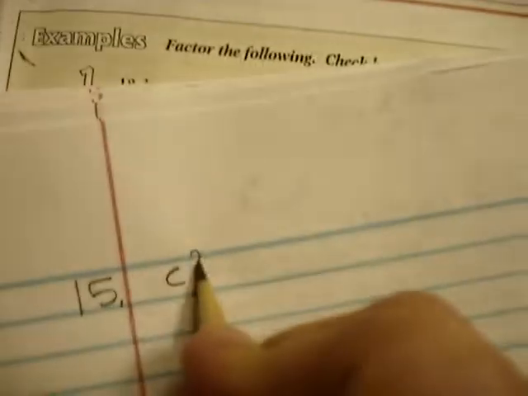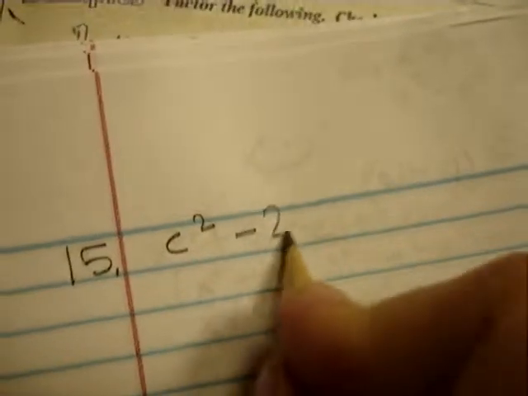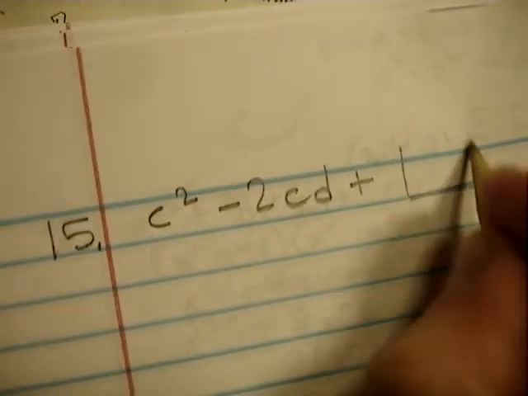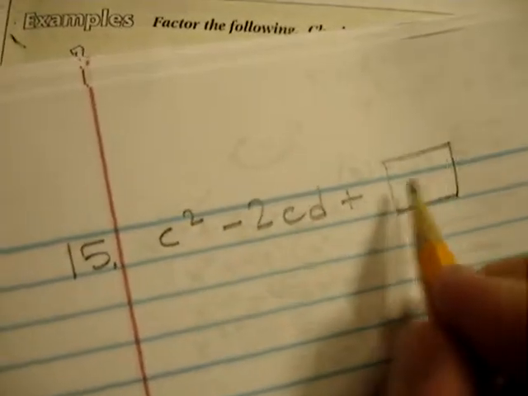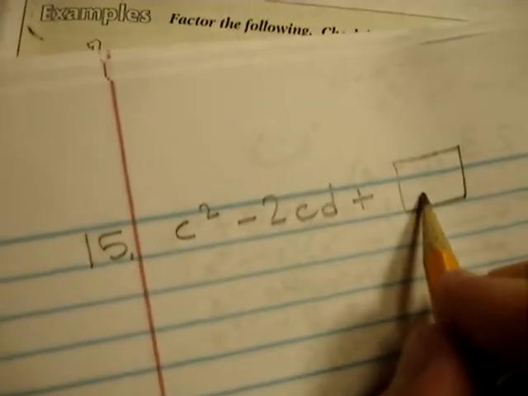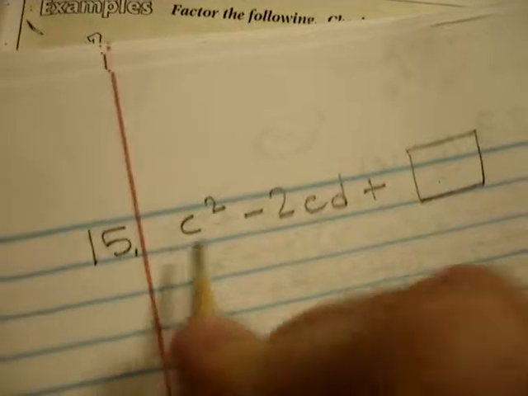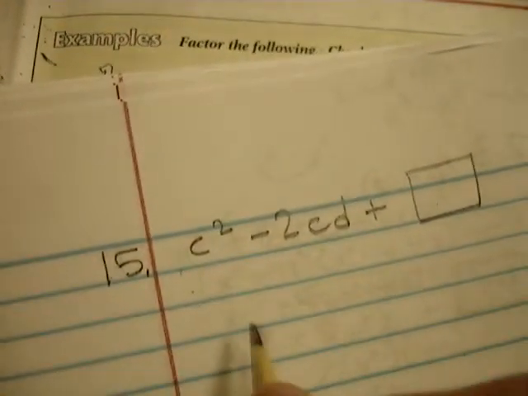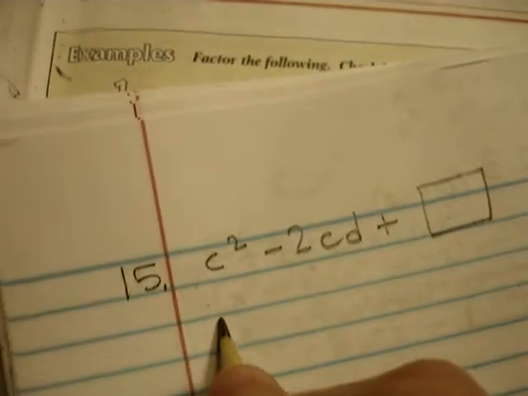Number 15 is c squared minus 2cd plus something. So now we're worrying about our end term. We know our middle term, okay? Let's do that same kind of rule we were doing.